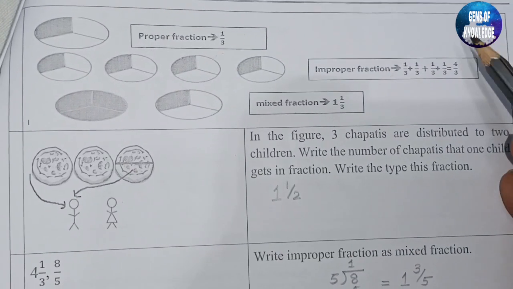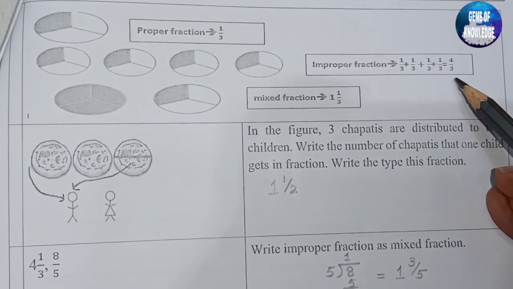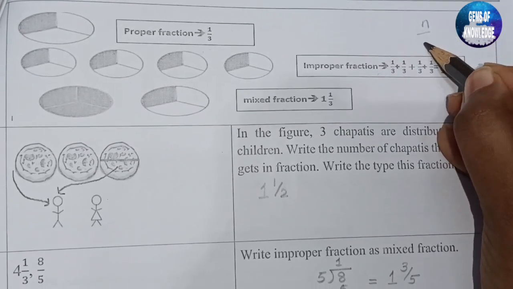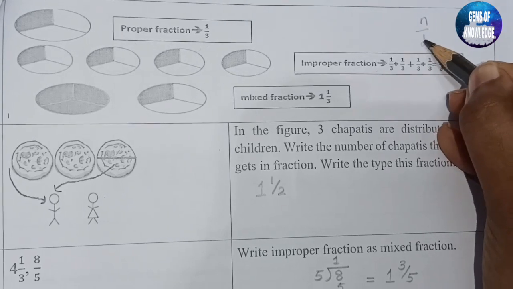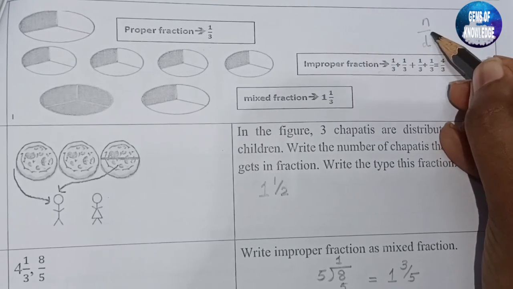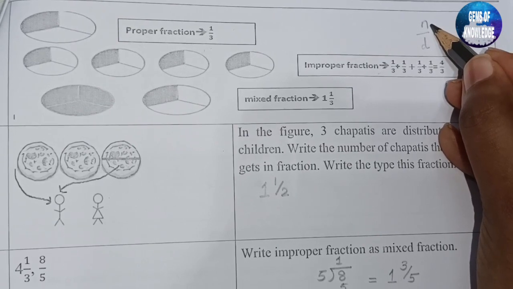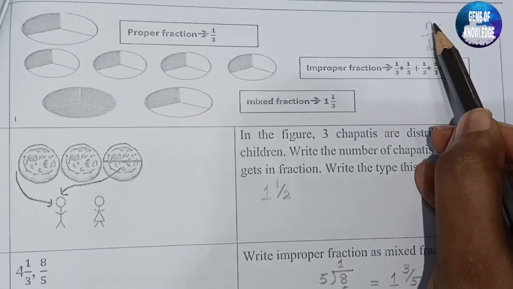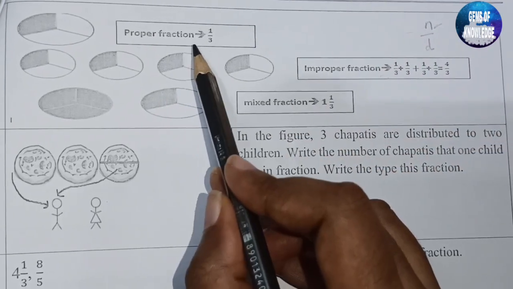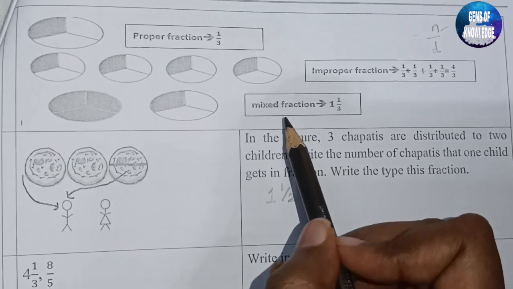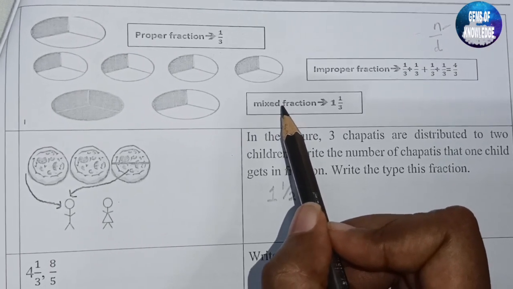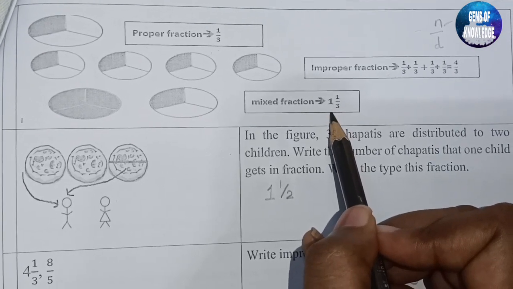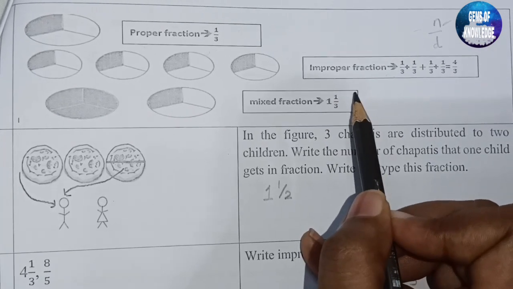It means here the numerator must be bigger and the denominator will be smaller. The numerator is the upper number and the denominator is the lower number, which is written in the fraction. So if the numerator is bigger, then it is an improper fraction. If the numerator is smaller, then it is a proper fraction. And there is one more type of fraction, that is mixed fraction. A mixed fraction will be like this: one whole number will be present and beside it one more fraction will be given.